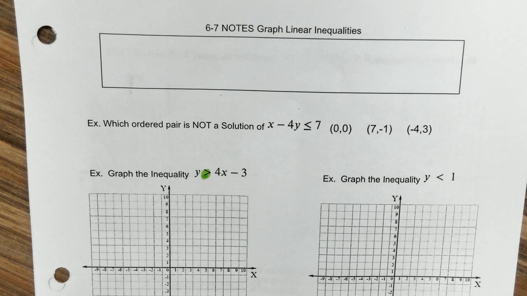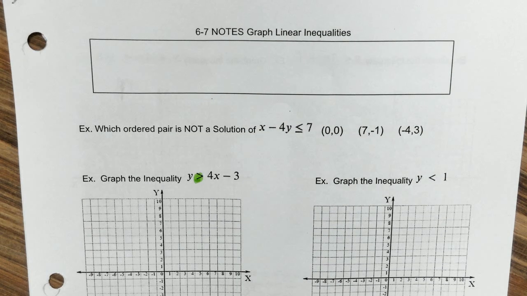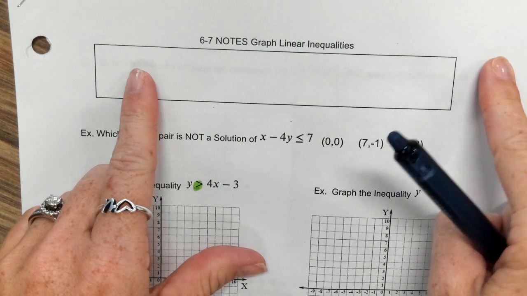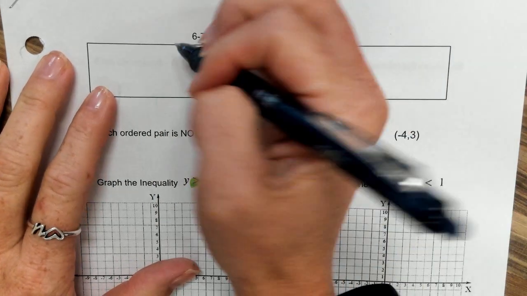Okay, what I want you to do right now is separate this top section into 4 sections by drawing 3 lines.